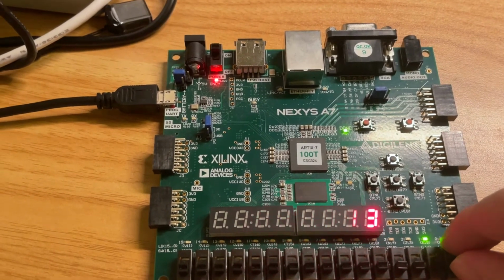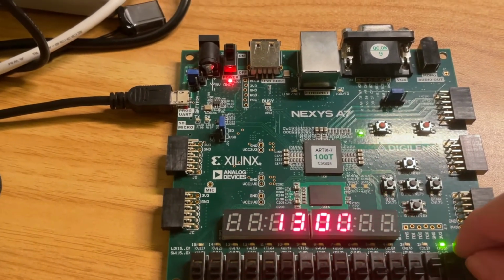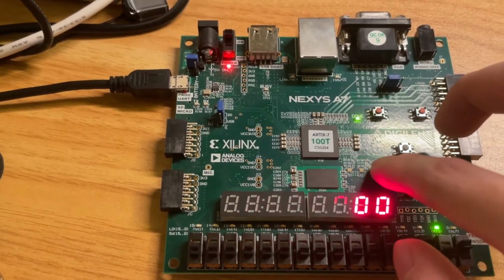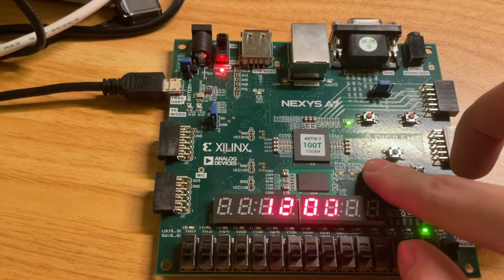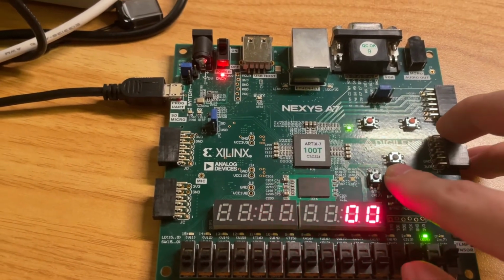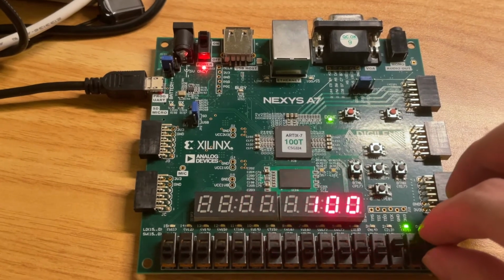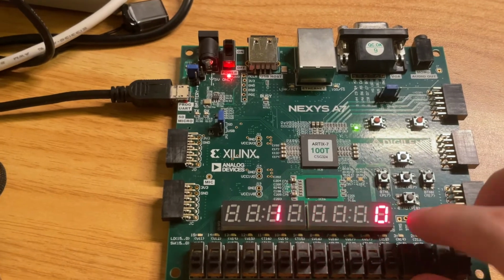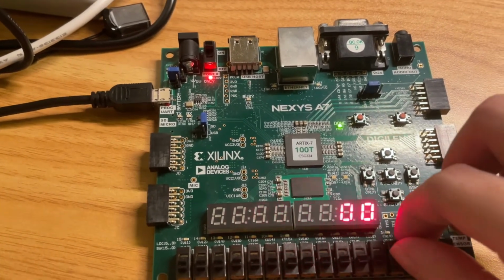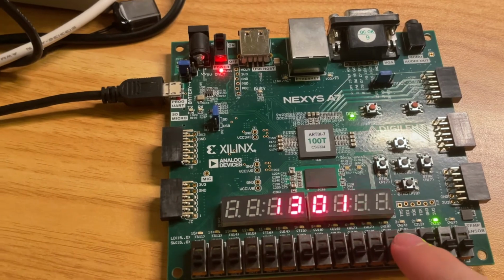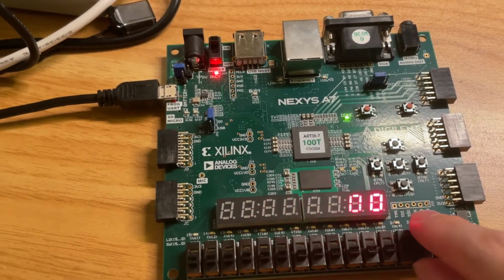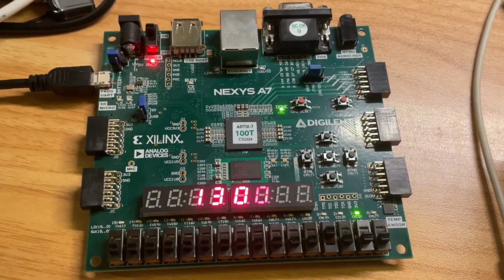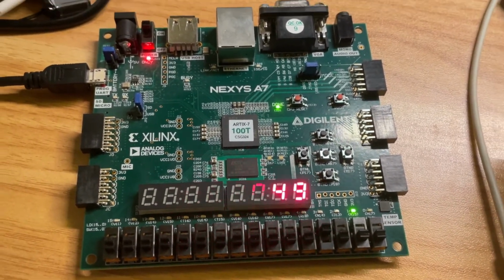For set alarm, you use this switch. So you can do, for example, 13 o'clock and 1 minute, and set. It will remember that alarm. And this switch is to turn the alarm on. Now we go back to the normal clock mode and wait for 13:01.